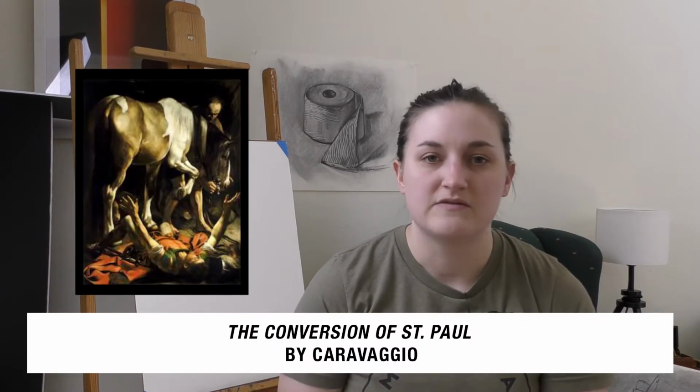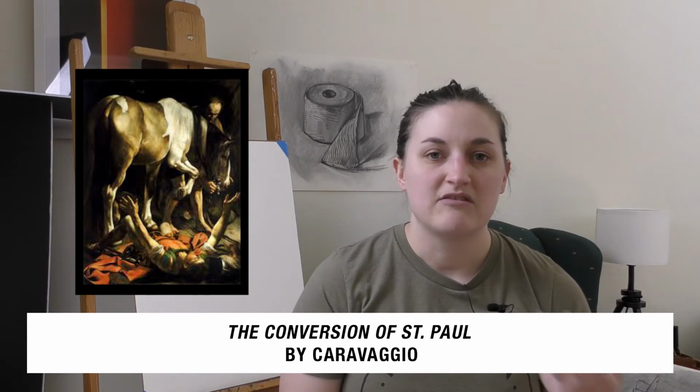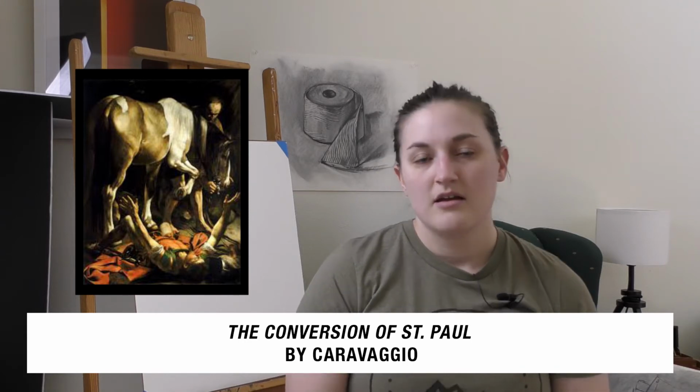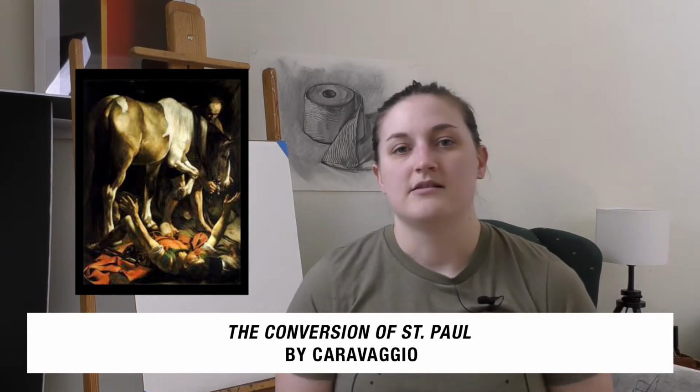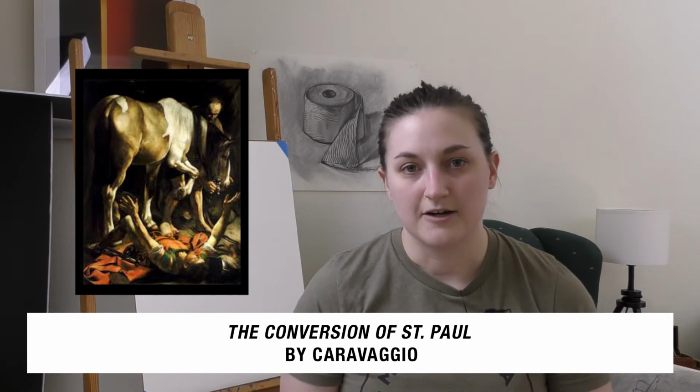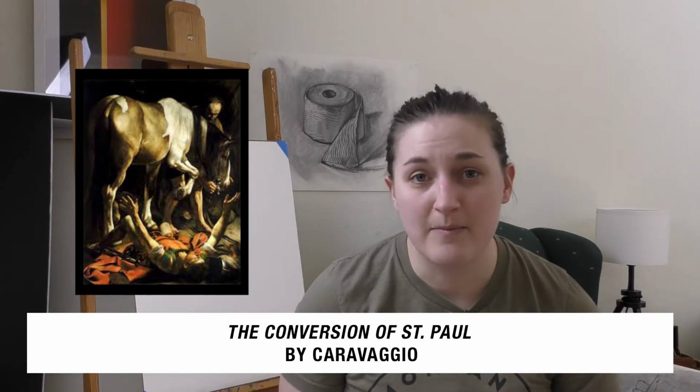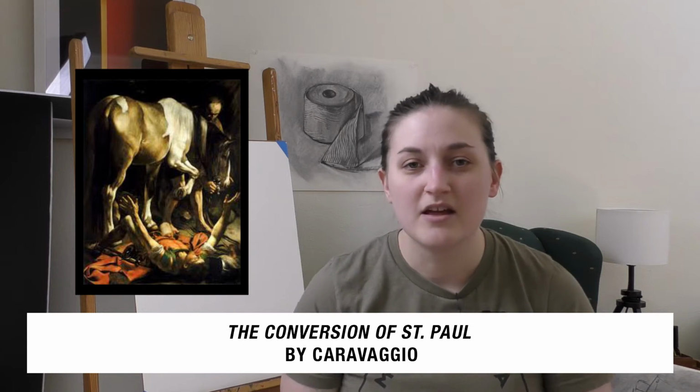The first one I pull up here is the conversion of St. Paul, where St. Paul is being visited by the angel on the road to Damascus, and he's knocked off his donkey. This probably happened during the day, or we don't know, but he puts this dramatic effect on it.